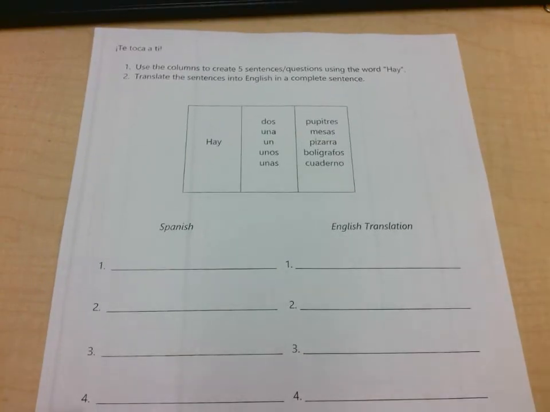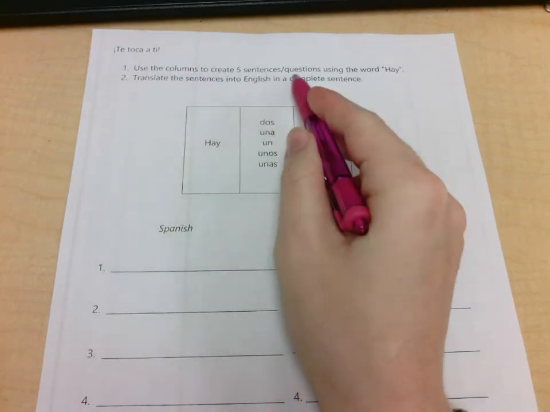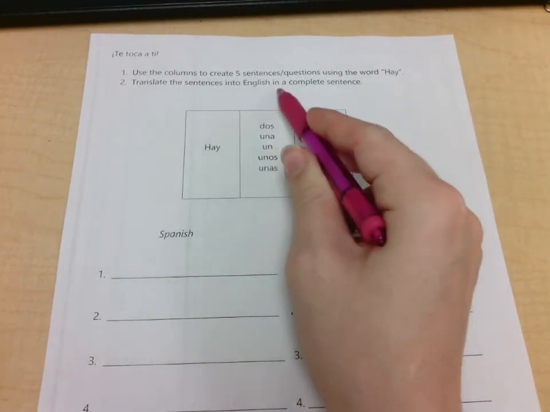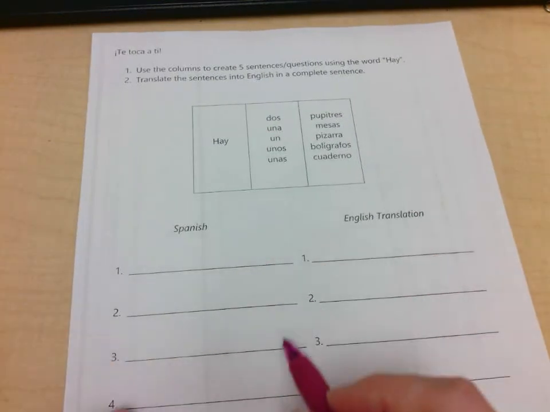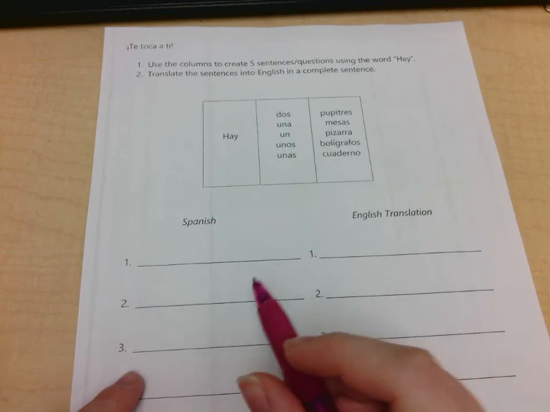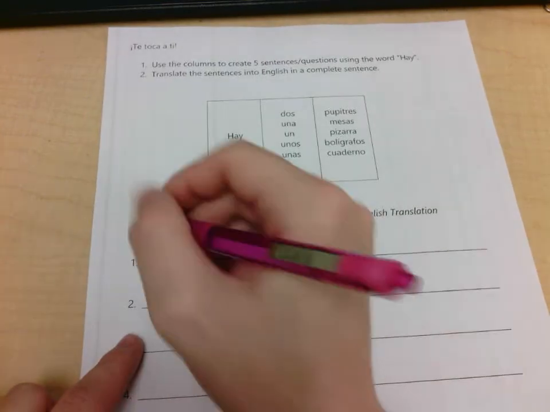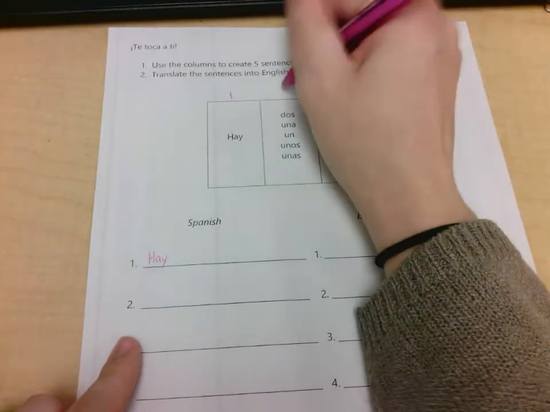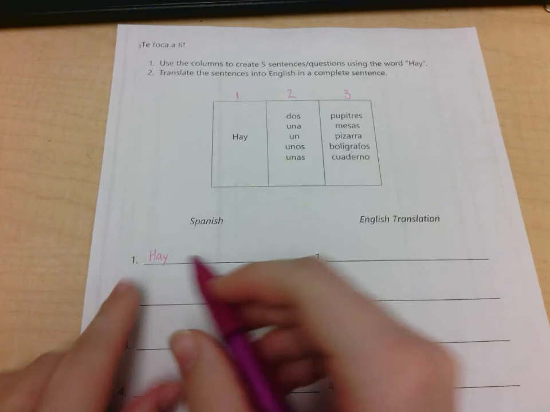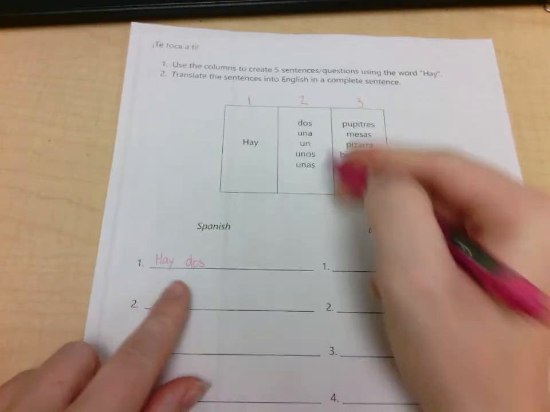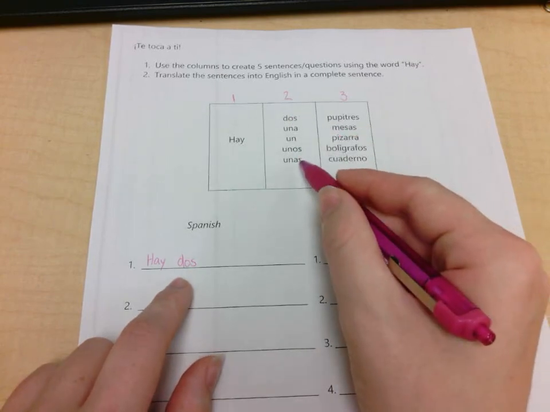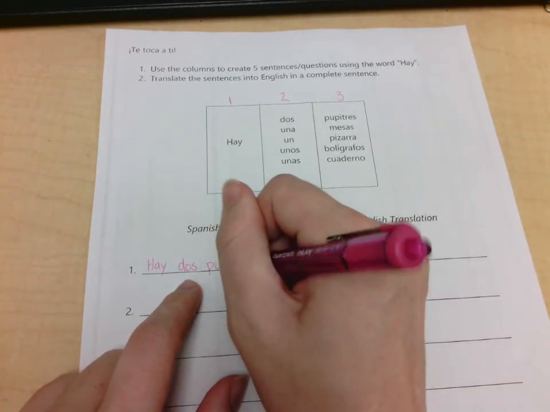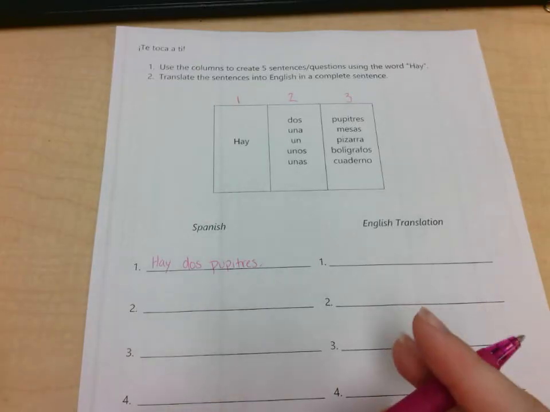Flip over your sheet. Te toca a ti. We are going to use columns to create 5 sentences and questions using the word hay. Then you're going to translate into English in a complete sentence. So, for example, I want to say there are 2 student desks. I would start off with my verb from column 1. Then I would move to 2. Then I would move to 3. I need to choose a number or an indefinite article from column 2. So hay dos. Then I need to choose a vocab word. Hay dos pupitres.